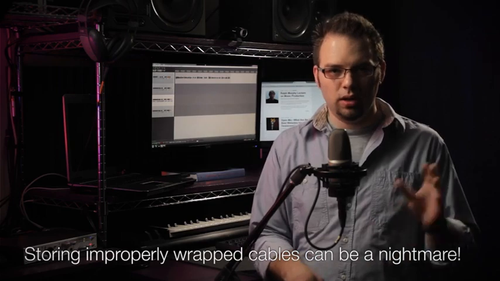Now, if you end up wrapping your cables a whole bunch of times the wrong way, you basically will never be able to wrap those cables up the right way ever again, because they will have twists in them. And when you try and wrap them up, it doesn't matter which way after they've been ruined, they'll never wrap up nice like this, with nice tight loops or loops that are all uniform like this. Storing them like that can be a real nightmare.